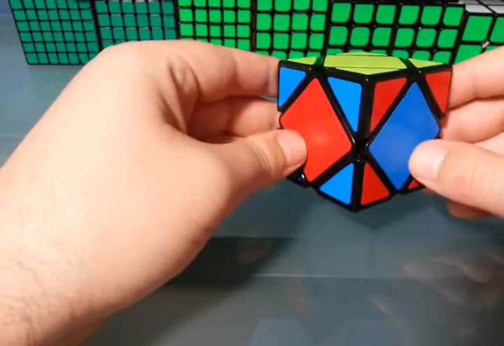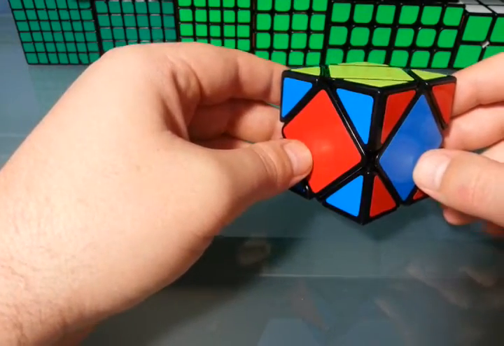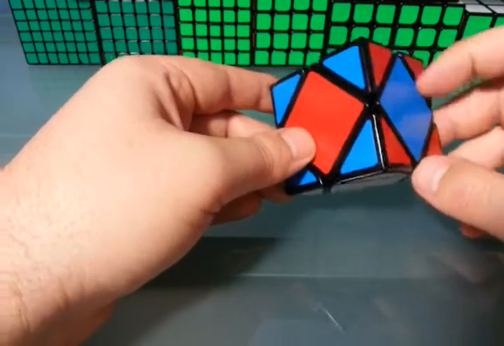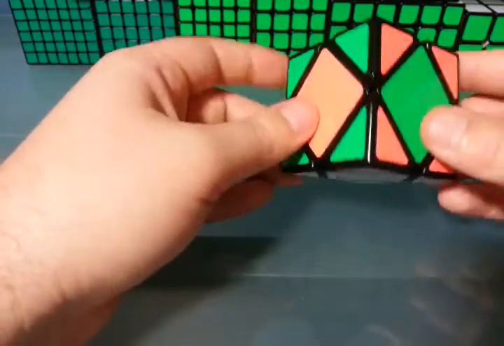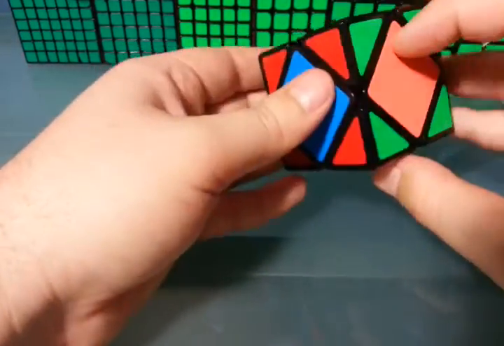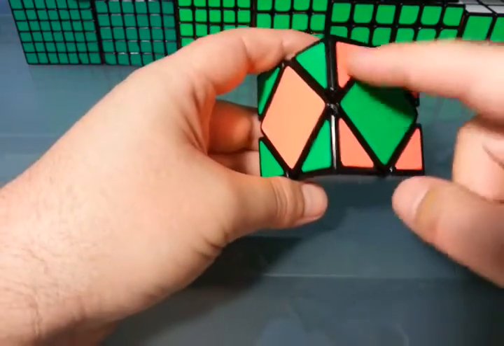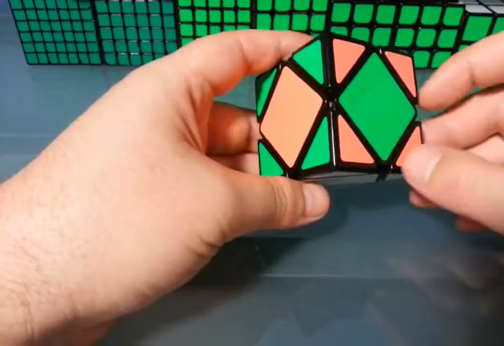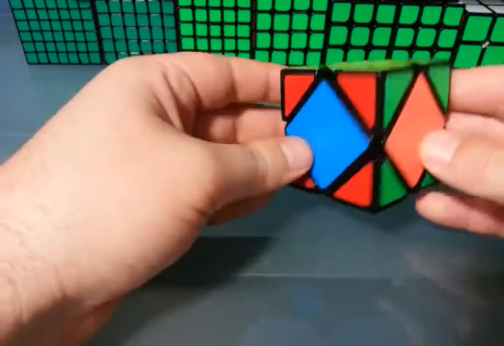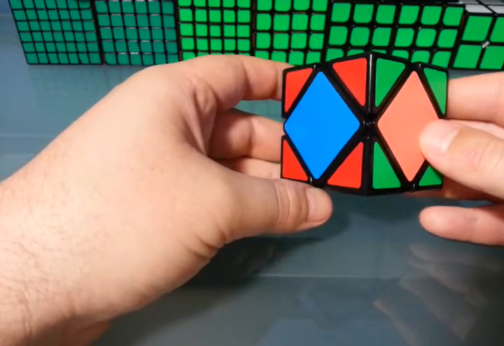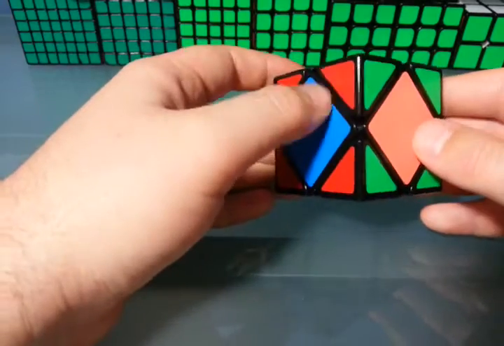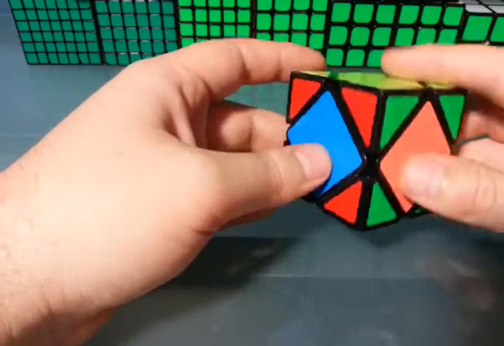Getting fast at recognizing these cases is a really good idea. A Z-perm has all adjacent colored faces, and you'll also notice if you can only see 2 faces, you'll either be able to see 2 colors from L4C, in this case orange and green, or all 4 colors from L4C, in this case red, orange, blue, green.